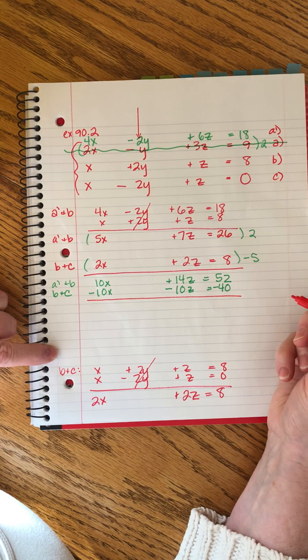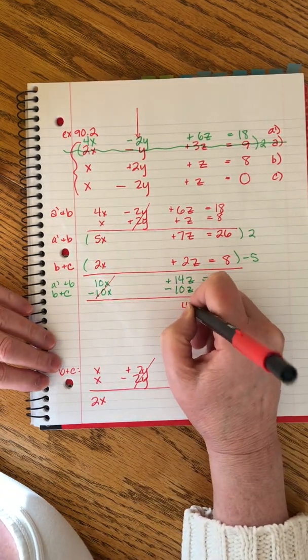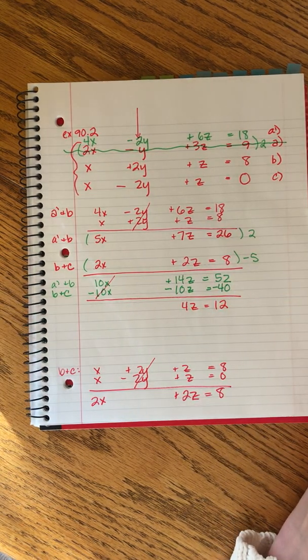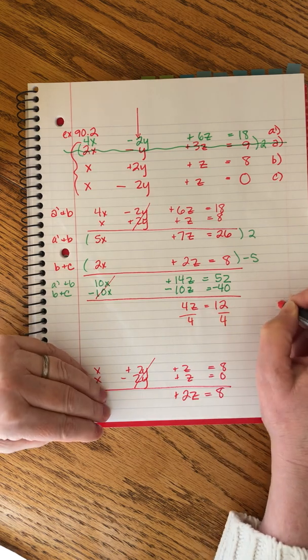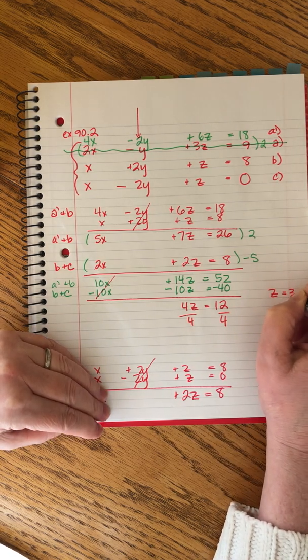Now I'm ready to combine them. This cancels, as it should. 4z equals 12. Aw, that's so cute. z equals 3.